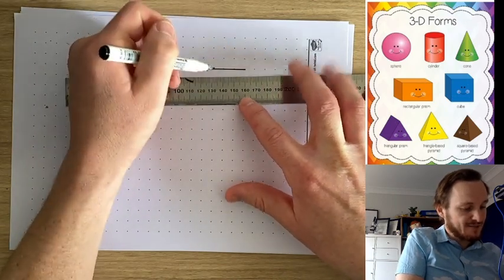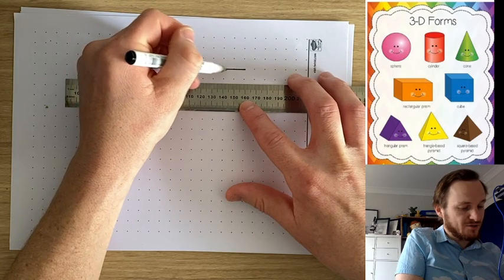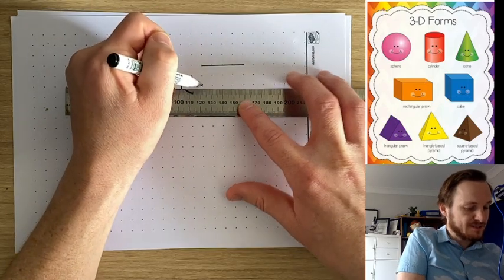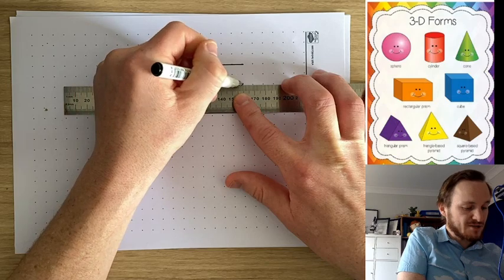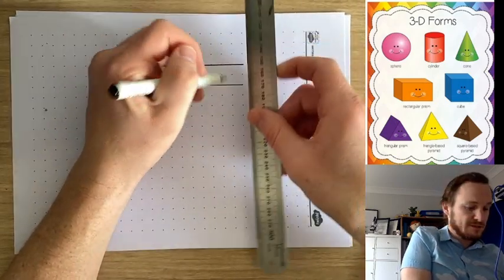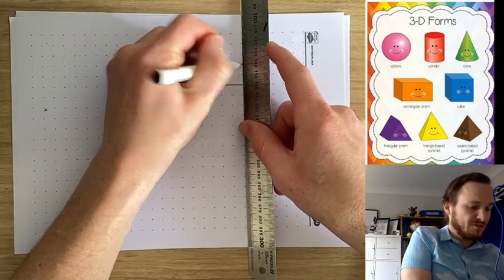So let's say a rectangular prism. We're going 1, 2, 3, 4 across, right? So make sure it's the same distance of both of them. Oops. And then we're going to go 2 up, right?